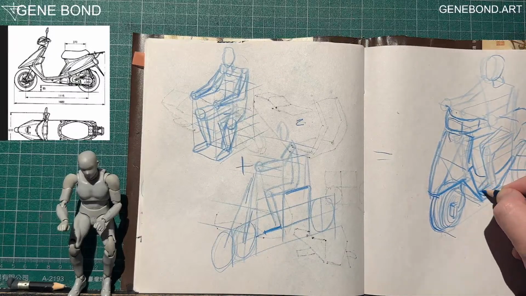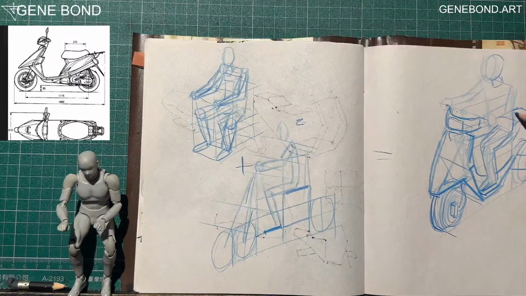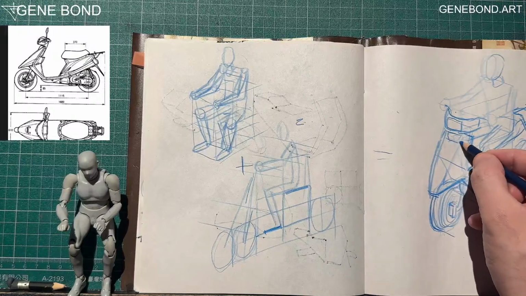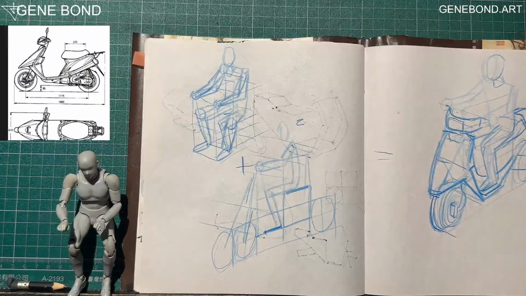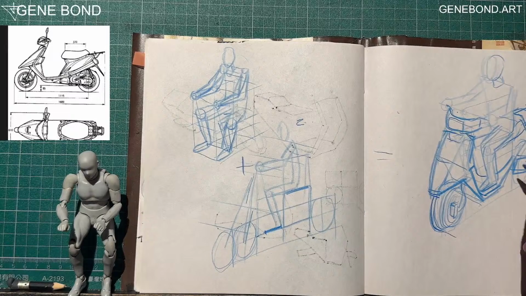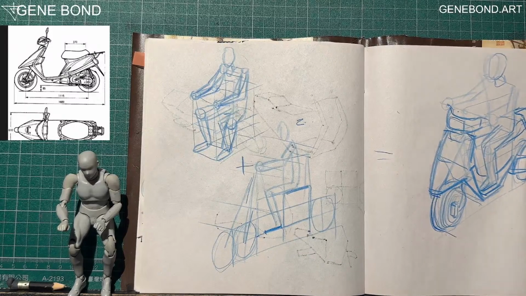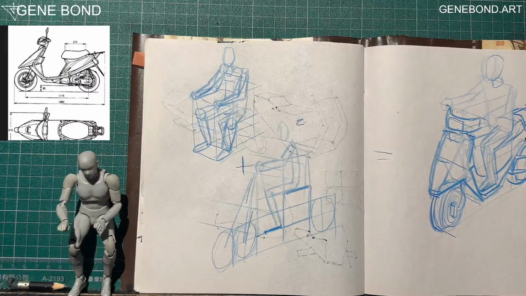Maybe a little move here. So the previous scooter was an electric scooter, and this one is on gas.